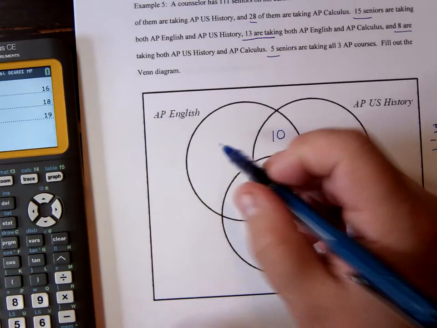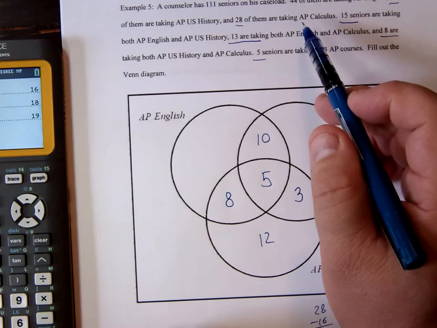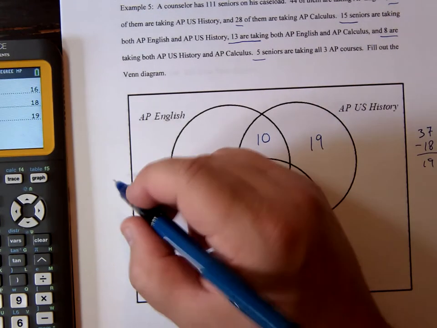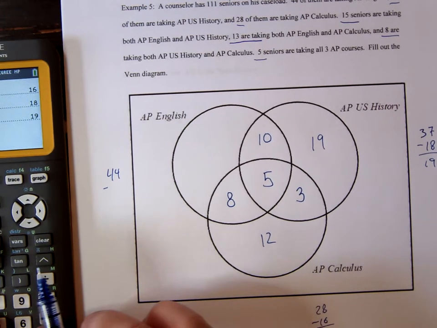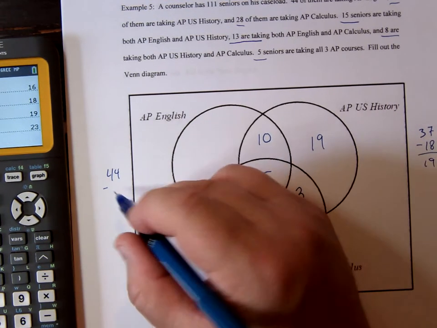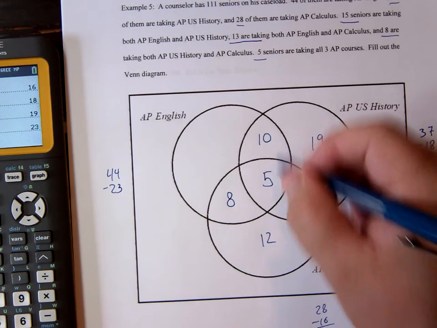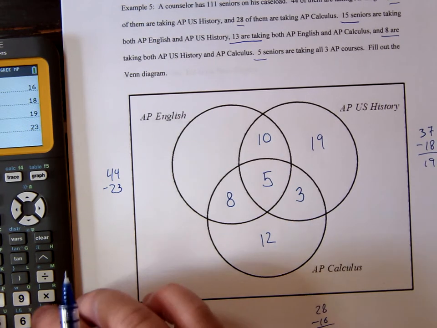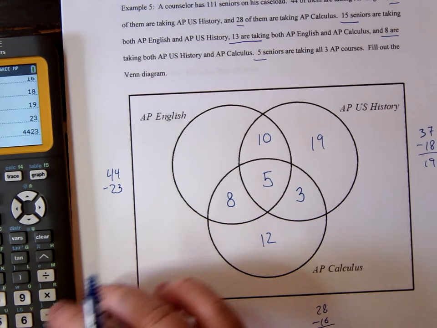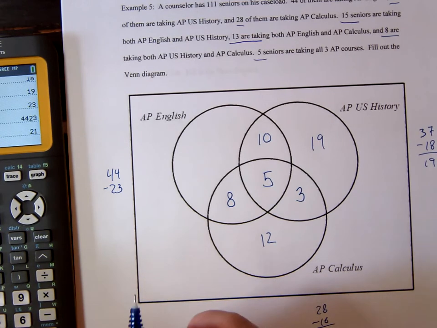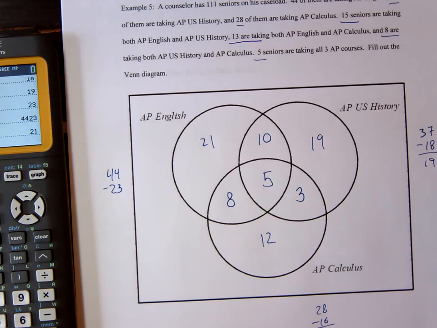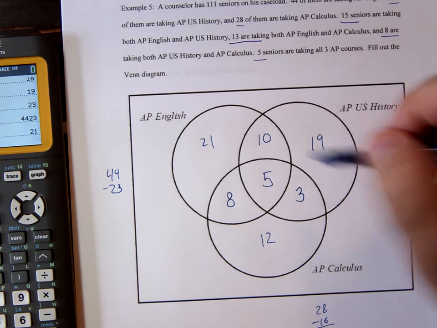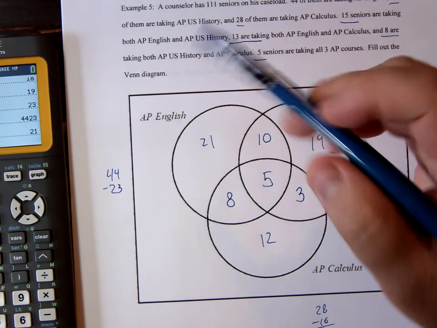Then English is 44 students, minus, we already have 10, 5, 8, we already have 23 students in the English circle. 44 minus 23 is 21. So I have all of my circles, English, history, calculus done.